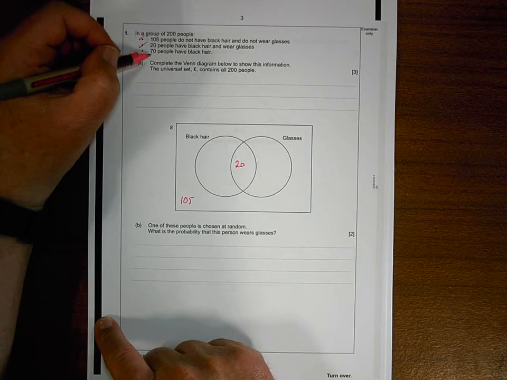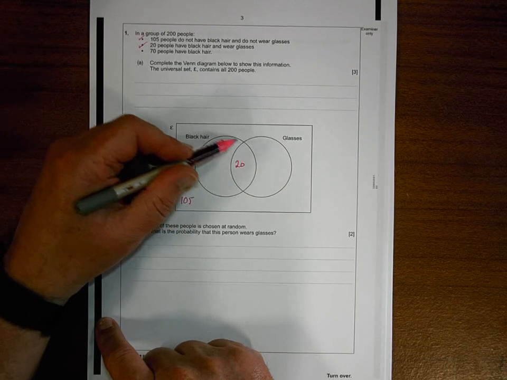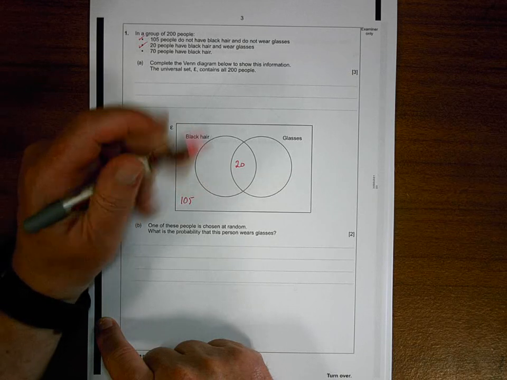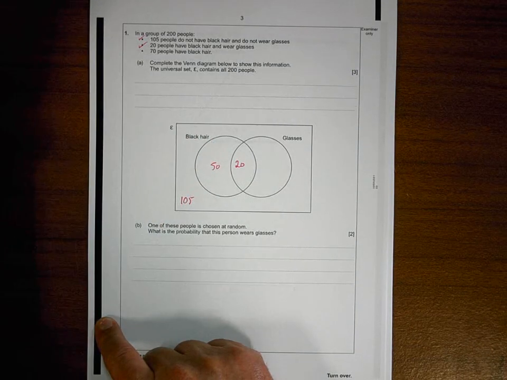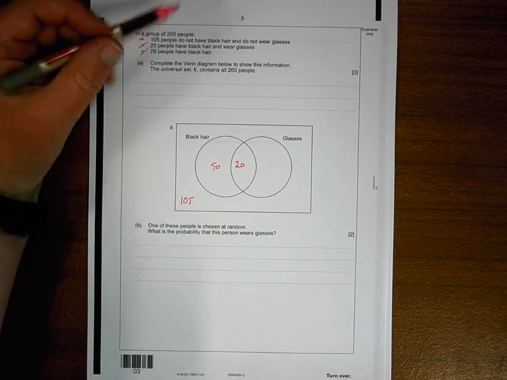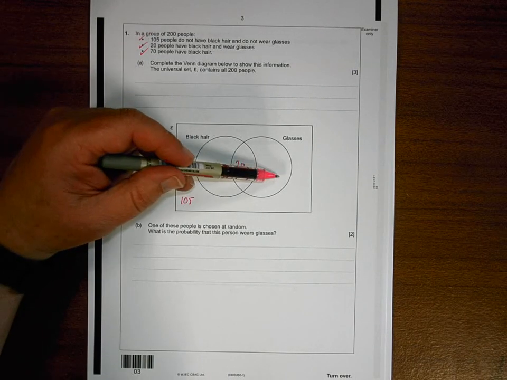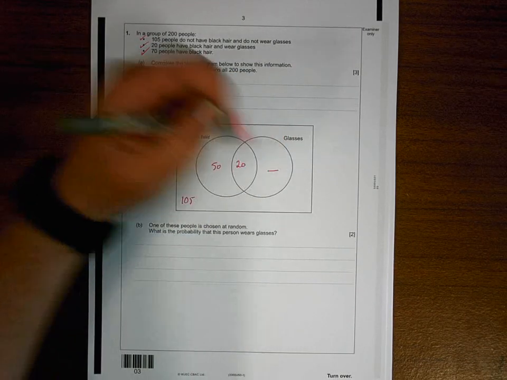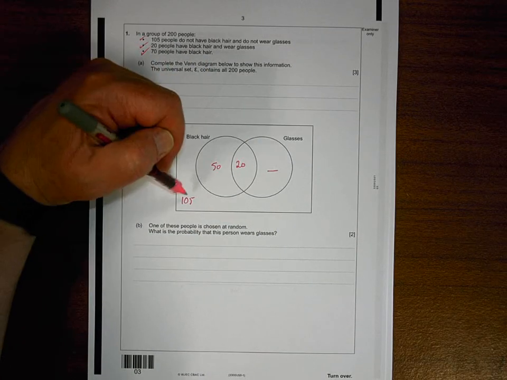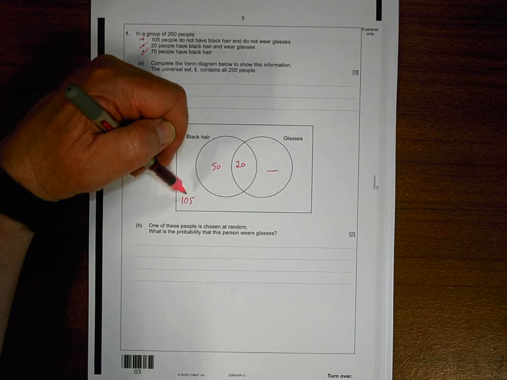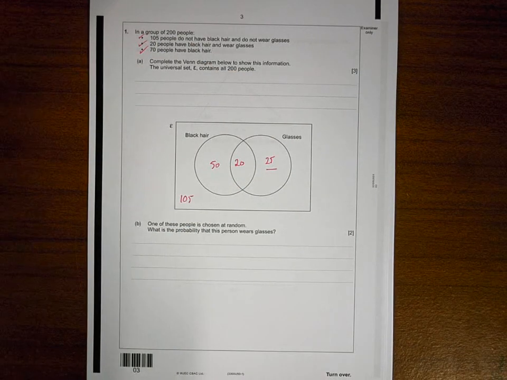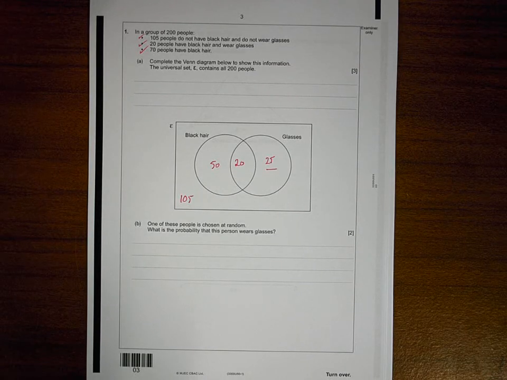And if I know 70 people have black hair, that means that the full black hair circle has to add up to 70, which means that must be 50. So there's one little region that we don't yet know, which is this one here. And we know that all of those numbers have to add up to 200, and that at the moment adds up to 175, which means that must be 25 in order to add up to 200.